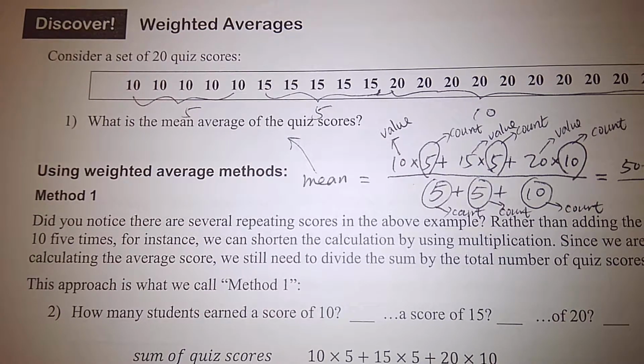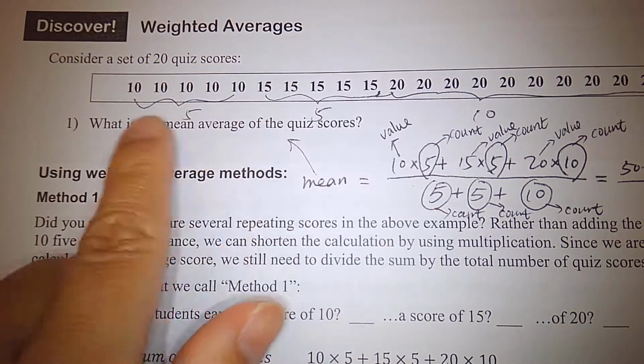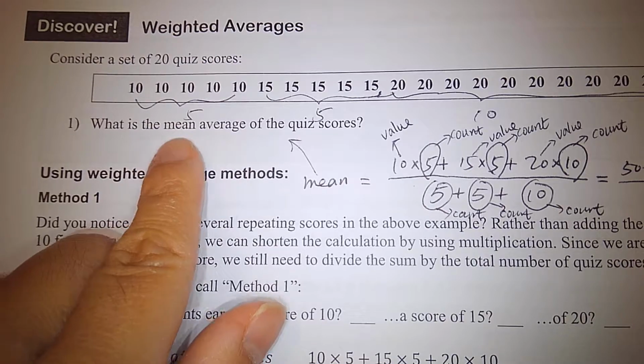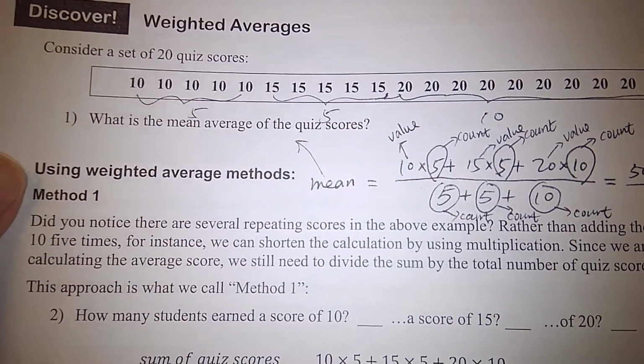Okay, guys, we are still on page 61. For the same question, the 20 quiz scores problem, we still want to find the mean average of the quiz scores. Let's try to use a second method, okay?